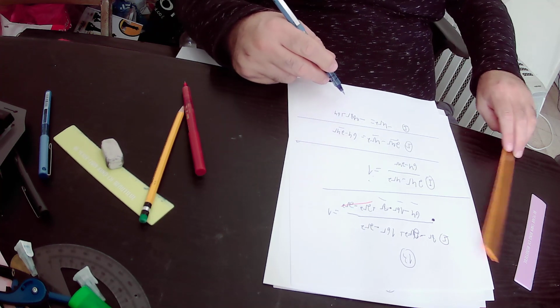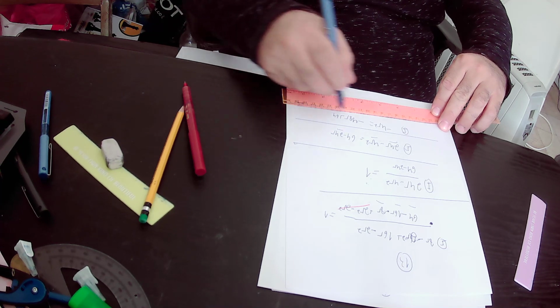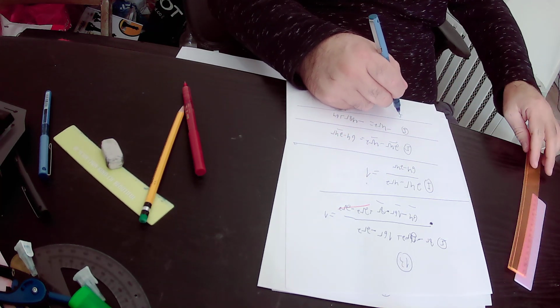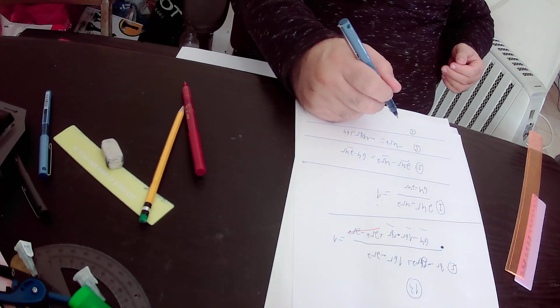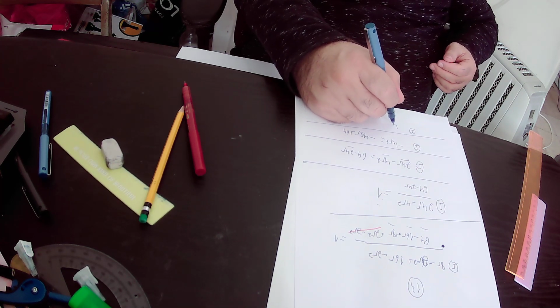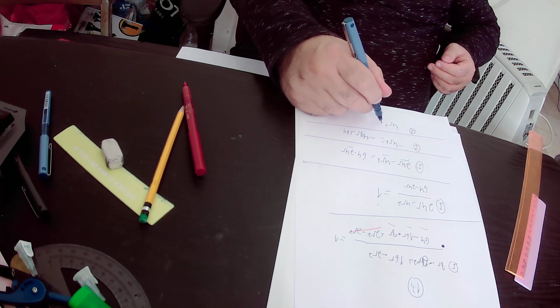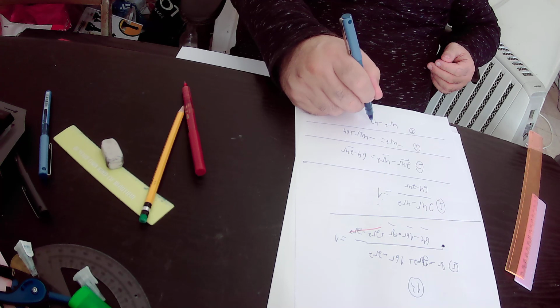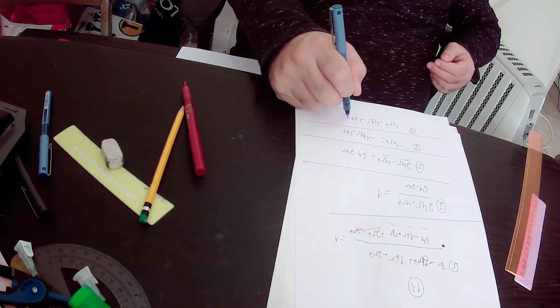We will add to this equality 4r squared and we will get that 4r squared minus 48r plus 64 equals 0.